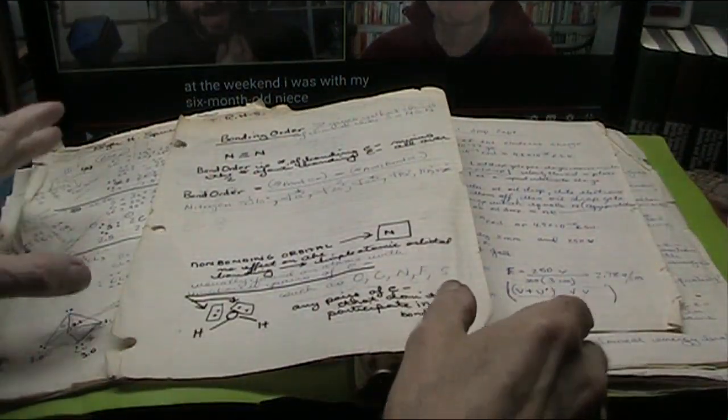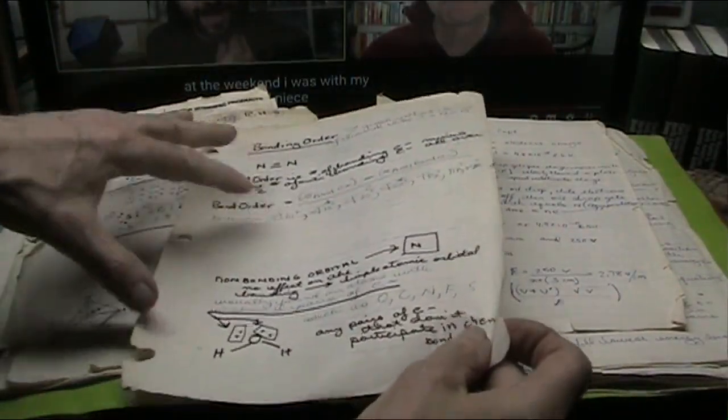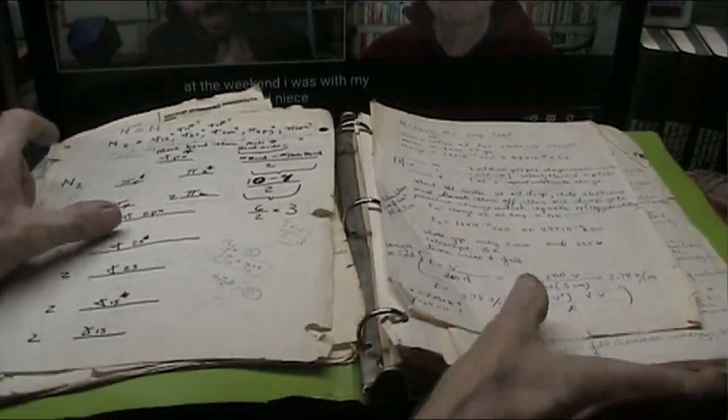Okay, my friends, I just want to give you a little background. I understand this stuff pretty well. I'm deep into chemistry and physics and quantum and all that, bonding order. This is long ago I did this. And, you know, these are Millikan's oil drop experiments.